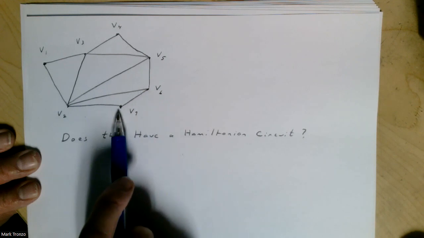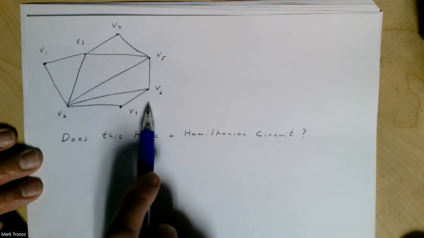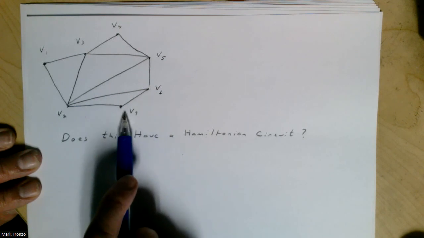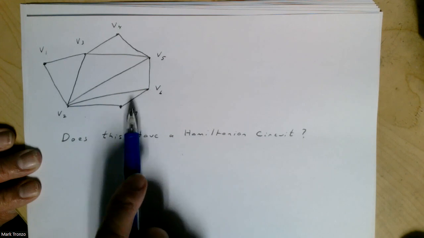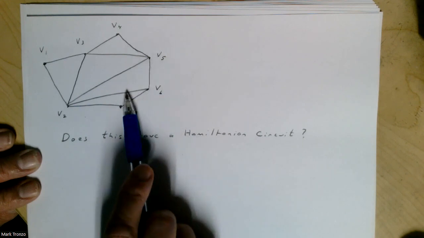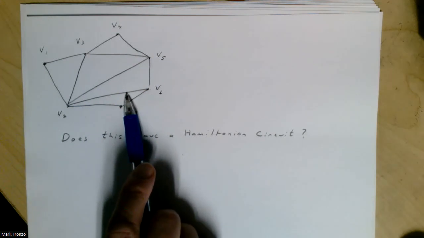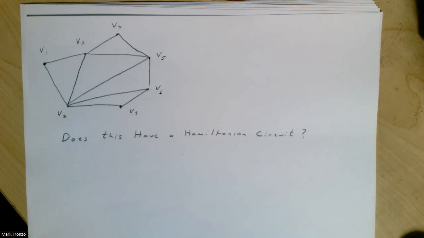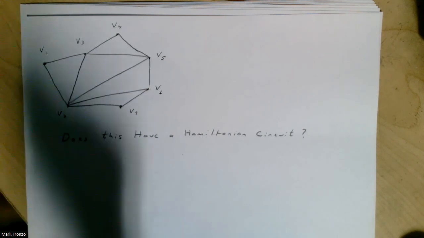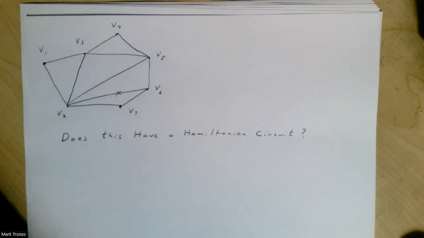Now, we don't want to take this one away because V7 is already down to degree 2. So we could take this one away, or we could take this one away. Let's guess and see if we can do that one.